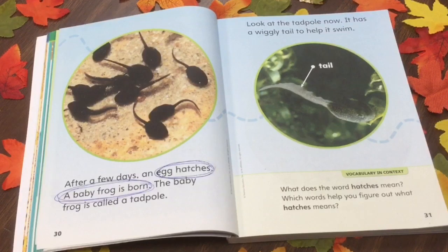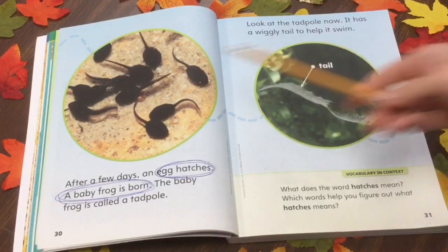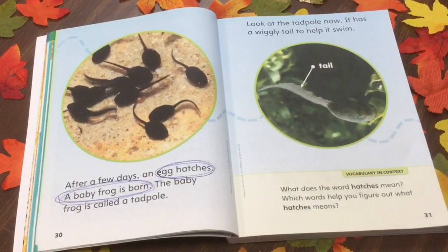After a few days, an egg hatches. A baby frog is born. The baby frog is called a tadpole. Look at the tadpole now. It has a wiggly tail to help it swim. Here's some pictures of our tadpoles. Here's the tail. It's labeled.